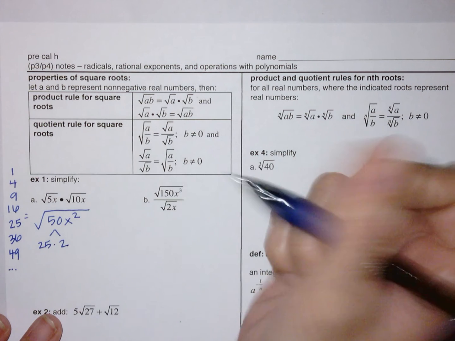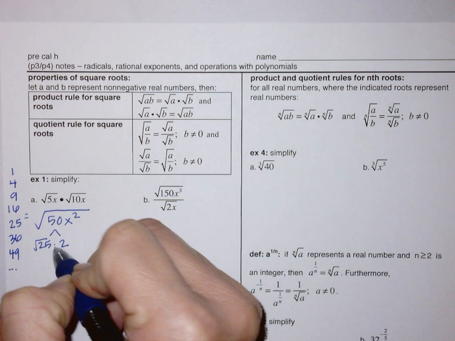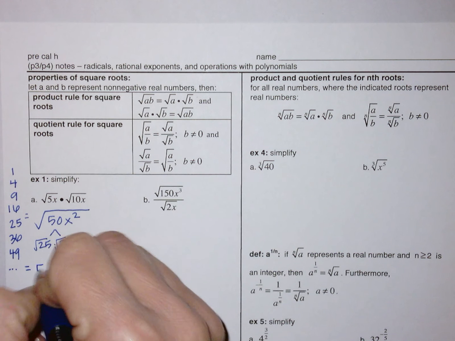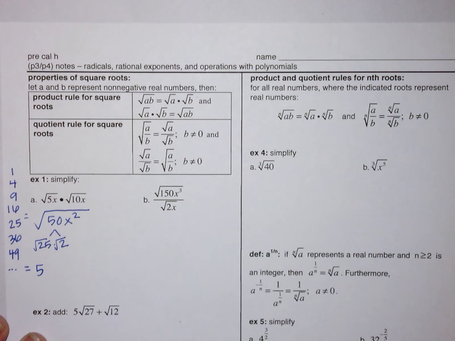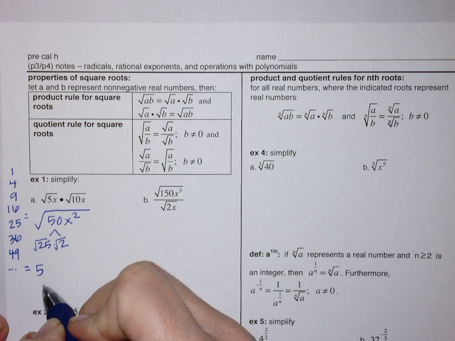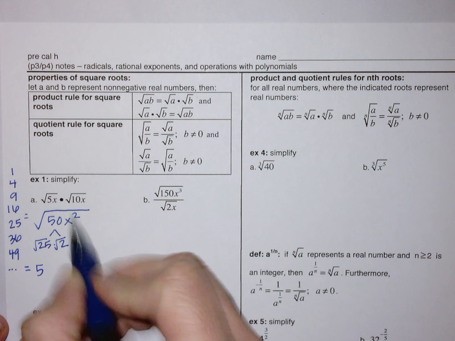And the reason why I like to do this is because then I draw little square roots on it and I go, what's the square root of 25? Oh, that's 5. Sometimes students have problems remembering which one does the square root go on and which one doesn't. So this one, it's very clear. I can simplify the square root of 25 to 5. I can't simplify the square root of 2.